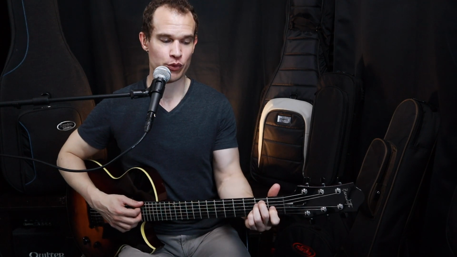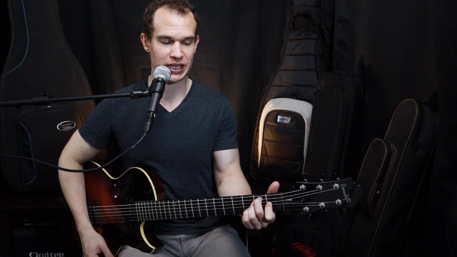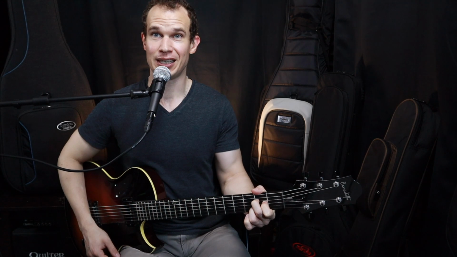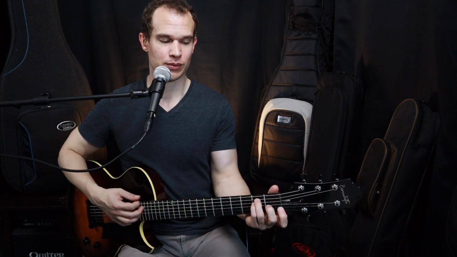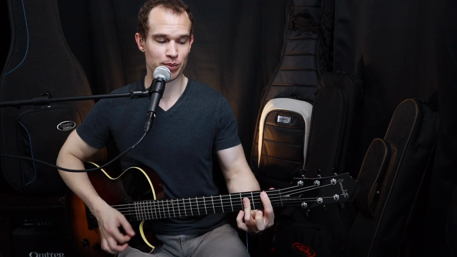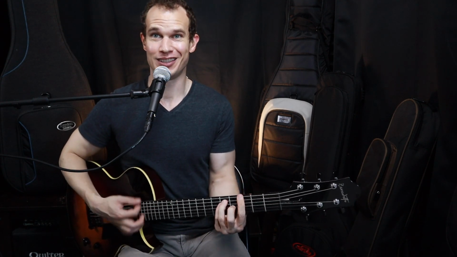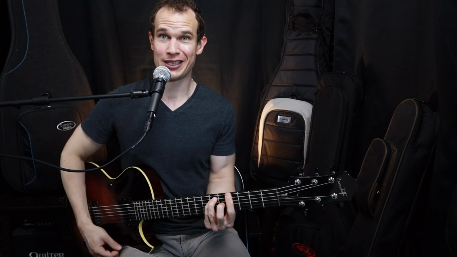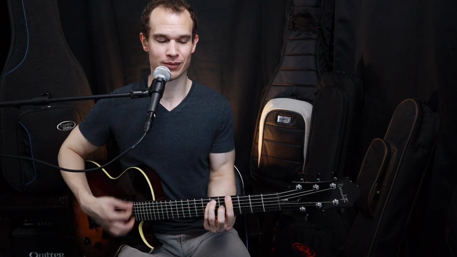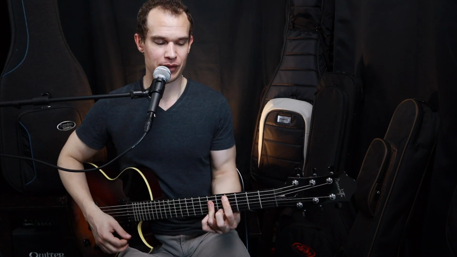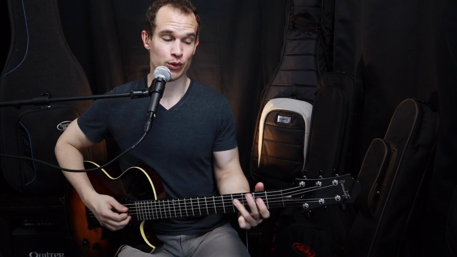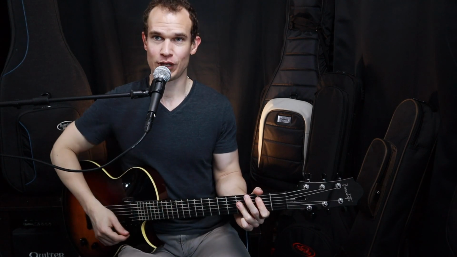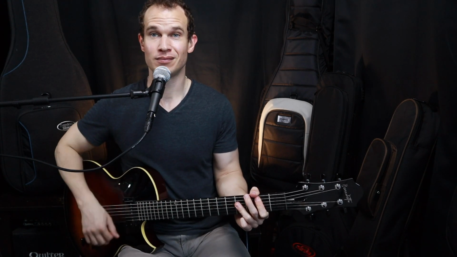What it means is that I'm moving the same way that I would move from E to A down here, but I'm barring, so E to A becomes F to B flat, F sharp to B, G to C, 4th fret, G sharp to C sharp. That's what we're doing. And then this chord moves down 2 frets, so it's this A chord shape, but I'm barring at the 2nd fret. That gives me a B chord. And then the form starts all the way over.